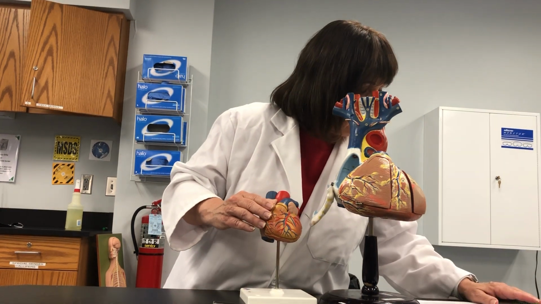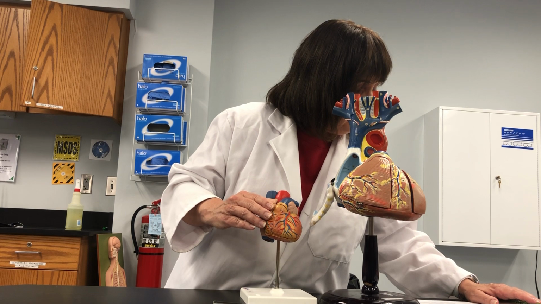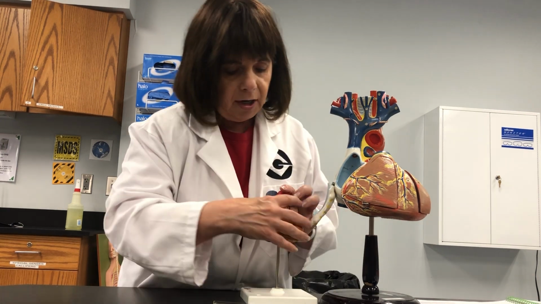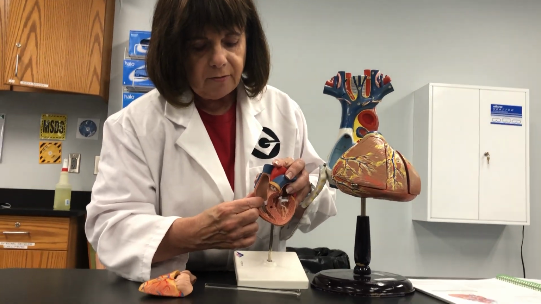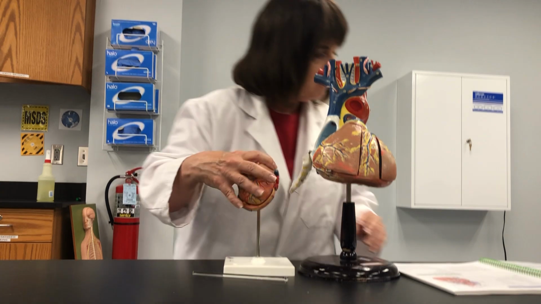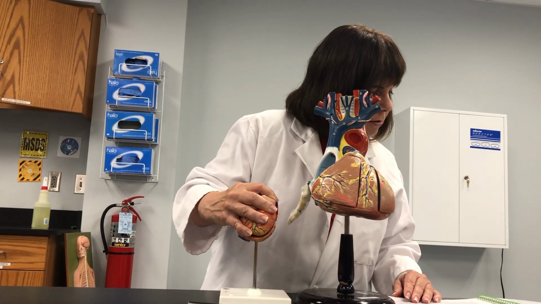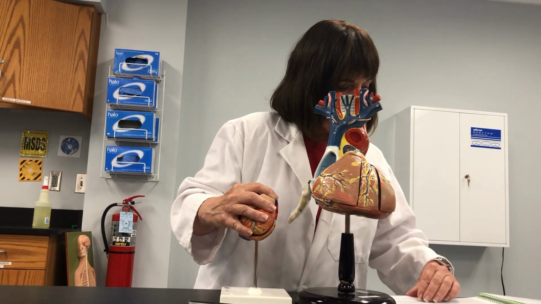Okay, make sure I went through everything. I can point out your chordae tendineae, these little heart cords. They help keep those valves shut. I usually don't ask that in human bio. I try to simplify it for you as much as possible.